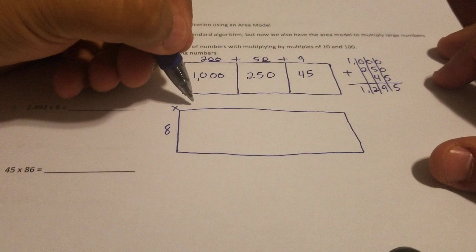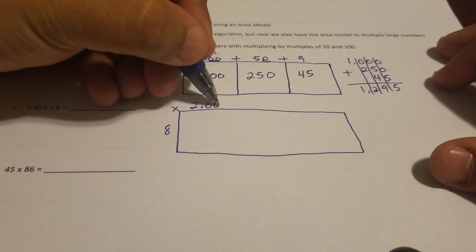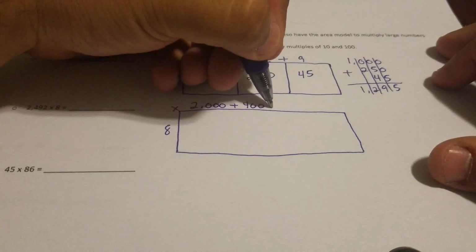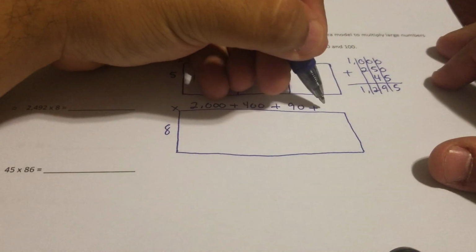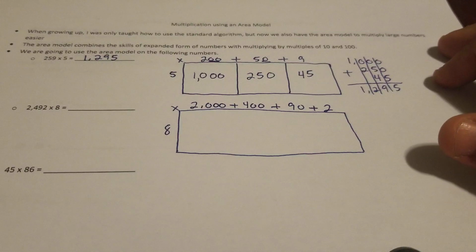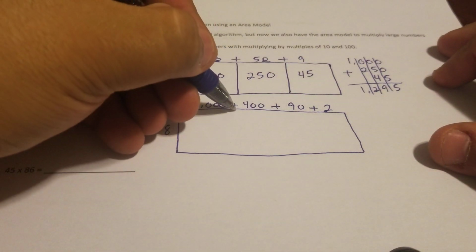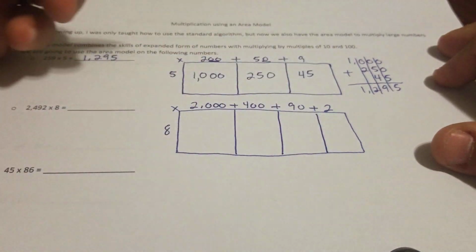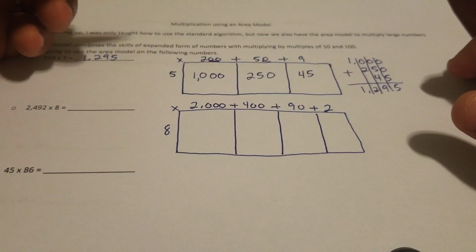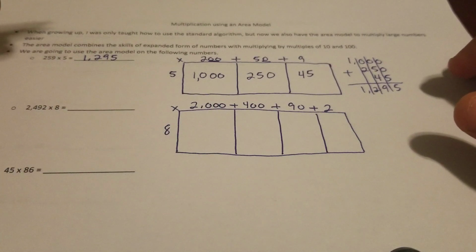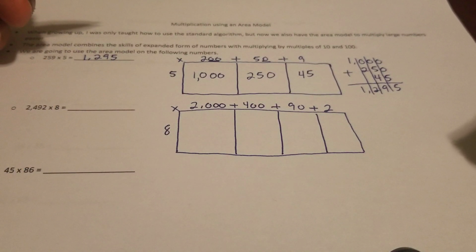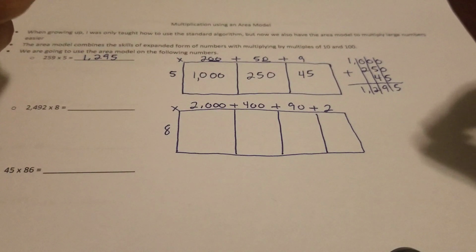So that would be 2,000 plus 400 plus 90 plus 2. And as I mentioned, wherever you see an addition symbol, draw a line going down to split it into the columns. So now I have 4 columns. Now, again, 2,000 is a multiple of 100, because you think of it like 20 hundred flats. So basically it's the same thing.